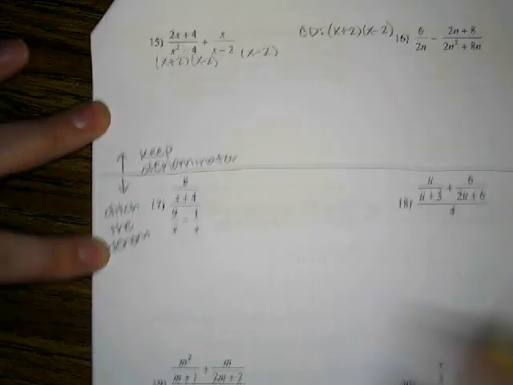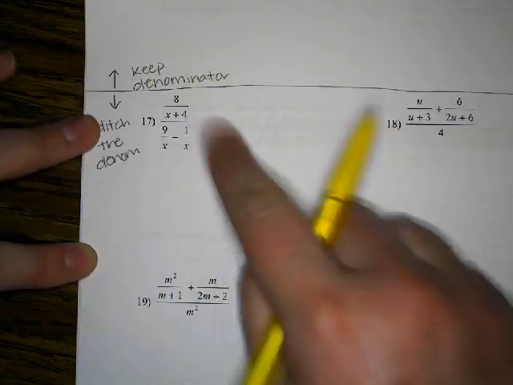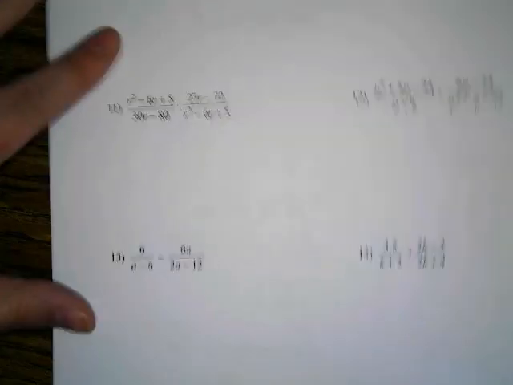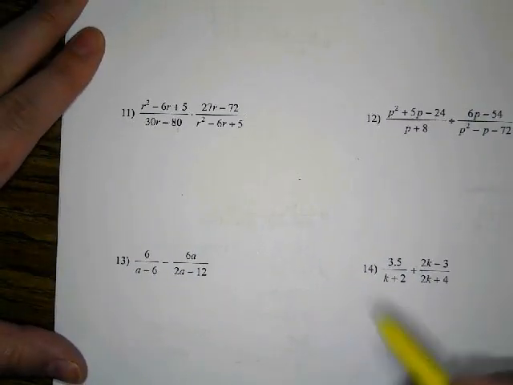So here we've got the complex fractions. We can ditch the denominators here. Ditch the denominators, we're solving equations. We can ditch the denominators. If we go back here, we are adding and subtracting fractions.